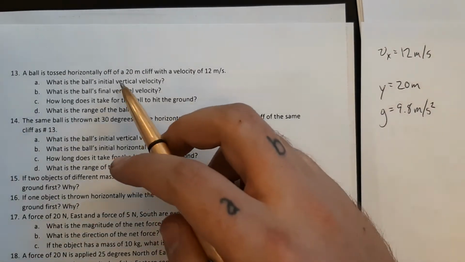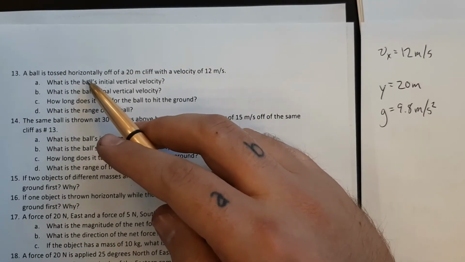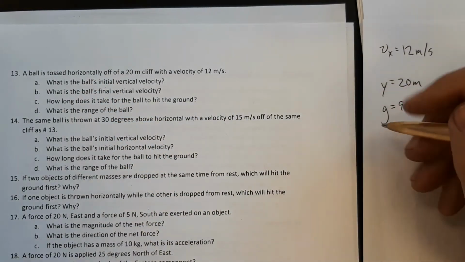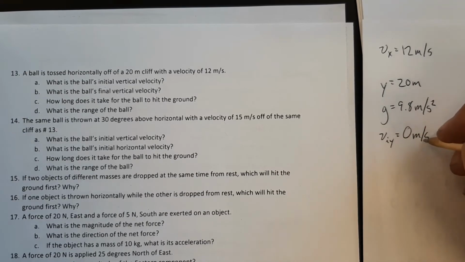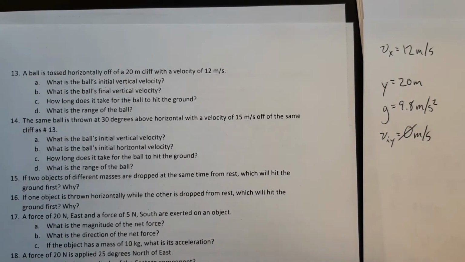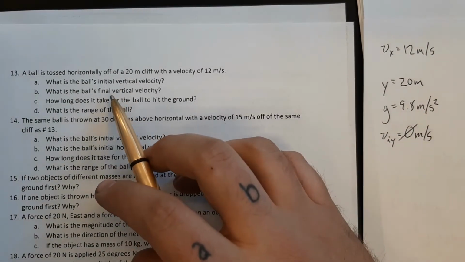Okay, so now if we're looking for the ball's initial vertical velocity, it told us that the ball was tossed horizontally. That means that our initial vertical velocity is 0. If you've got an object being tossed horizontally, it does not start off with any vertical velocity. What is the ball's final vertical velocity?